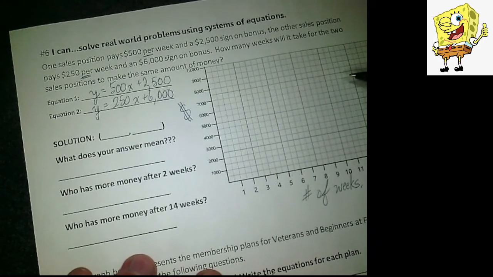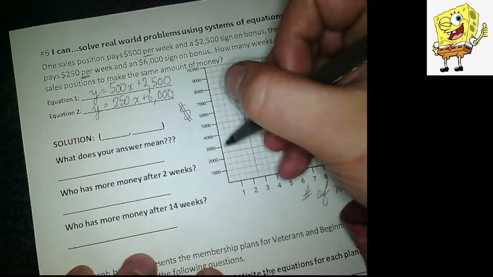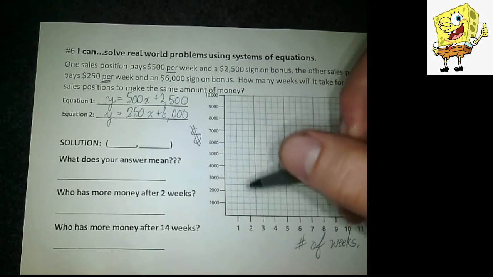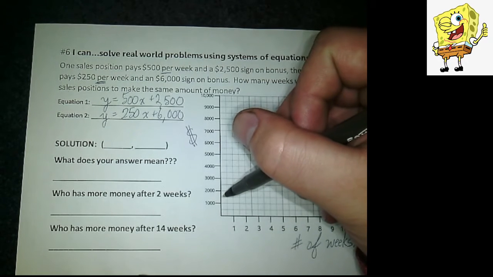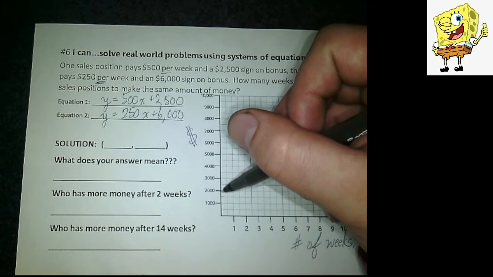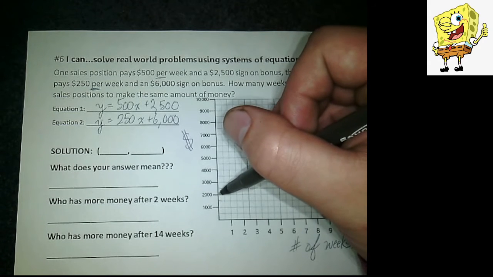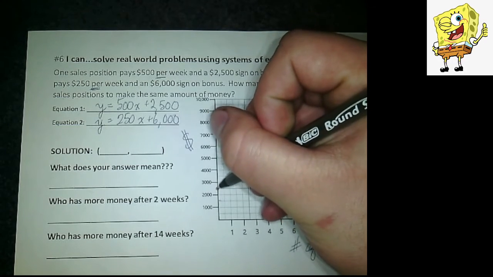Right, so I'm going to go ahead and graph them. So my starting value for equation 1 is 2,500. Even though I'm going up by increments of 1,000, I have this other grid line. So if there's only one in between, it's implying that up would be 500. So 1,000, 1,500, 2,000, 2,500, so that's my starting point for this one.